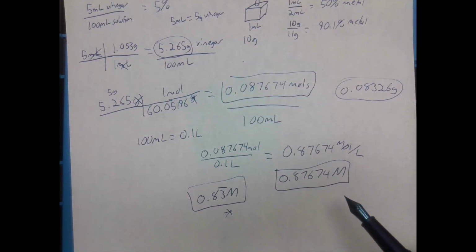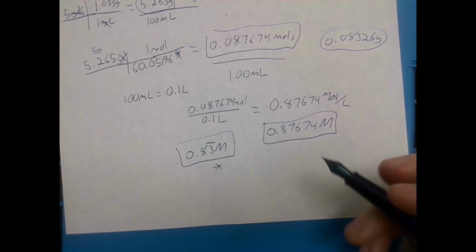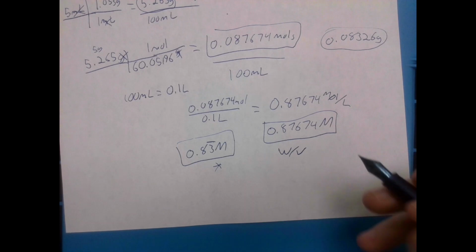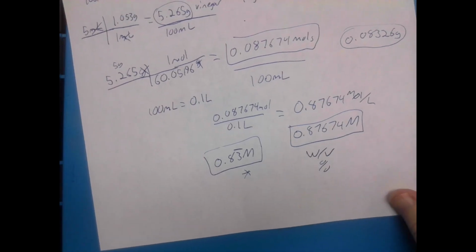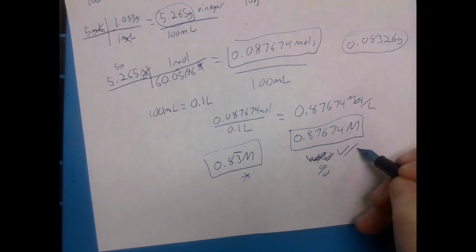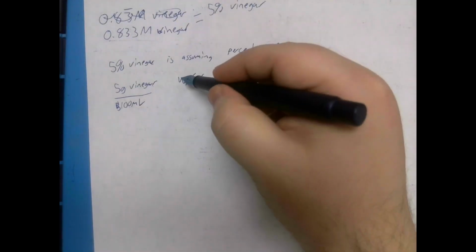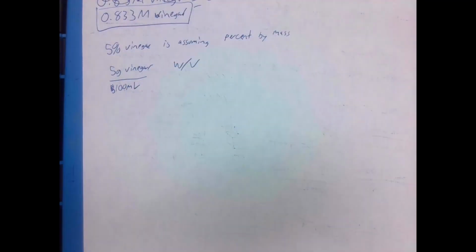And usually on the bottom it will say. So this was assuming weight per volume is the percentage. This was assuming volume per volume was the percentage. While this value is assuming weight per volume. And we'll go with that because I think that's what it is. Alright. But we have the molarity. The molarity is going to be this. This is done if we use weight per volume. I'm going to look at the bottom too.